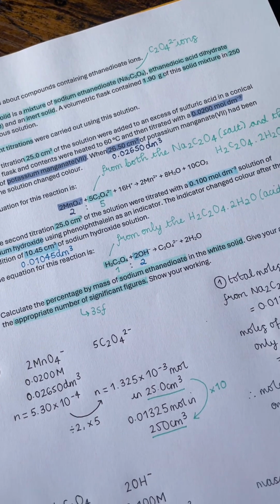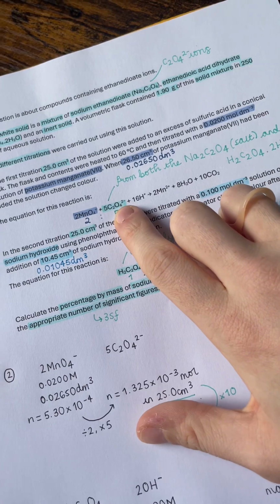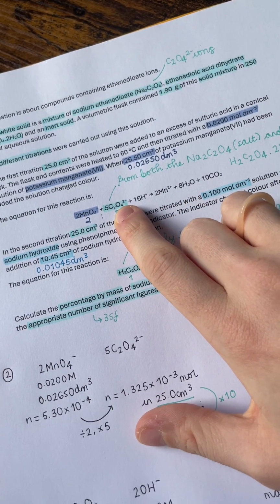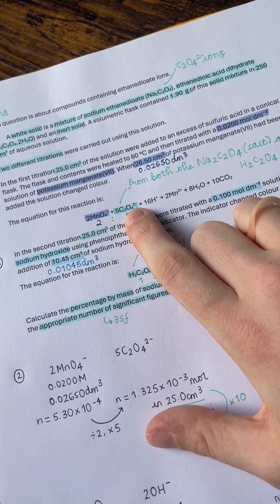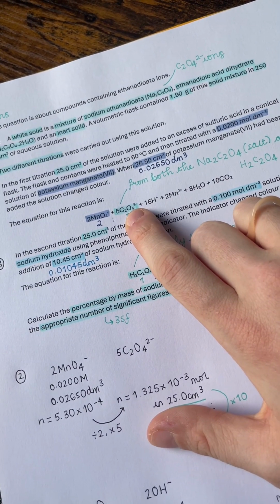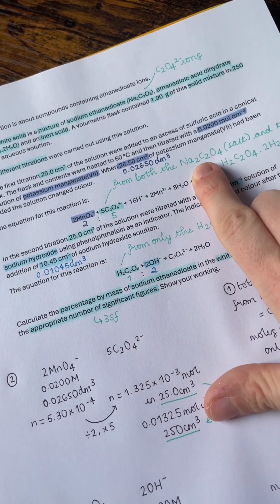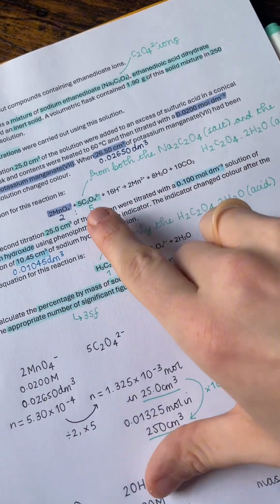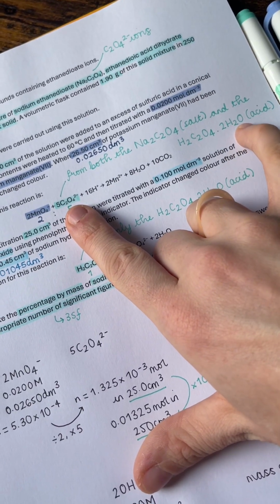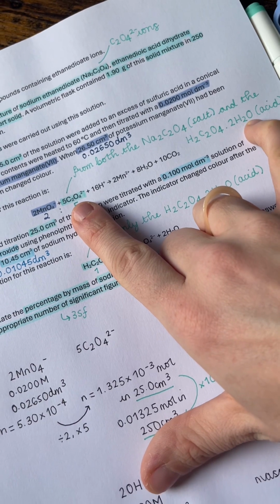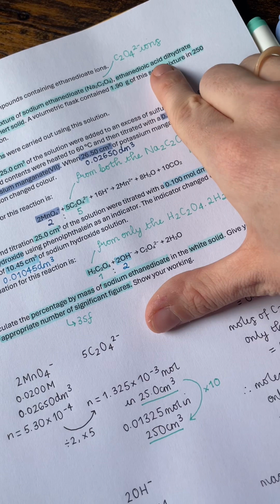When we're thinking about the source of those C2O42- ions in this first titration, they can come from both of the sources of the ethane dioate ions that we have in our 1.9 grams of that white solid. So we can get these ions from the Na2C2O4, which is a salt. We can also get the C2O42- ions from the H2C2O4.2H2O, which has the ability to act as an acid, and the clue there is in the name, ethane dioic acid.